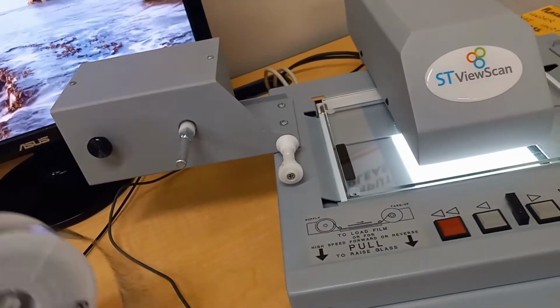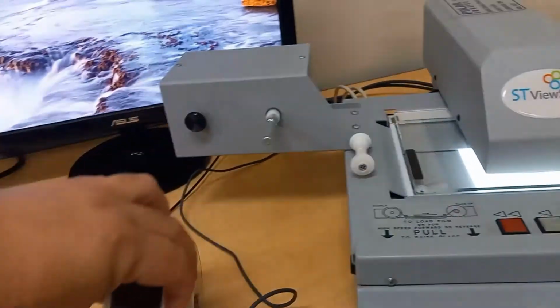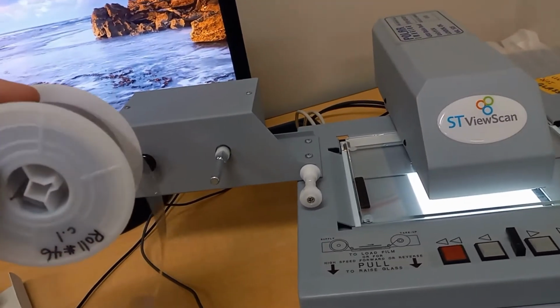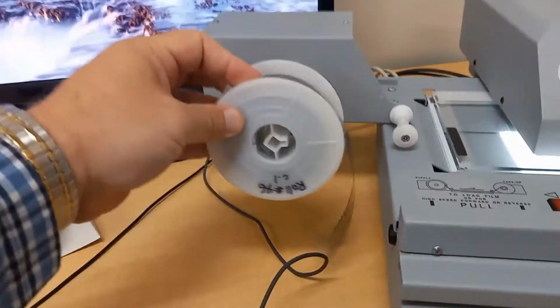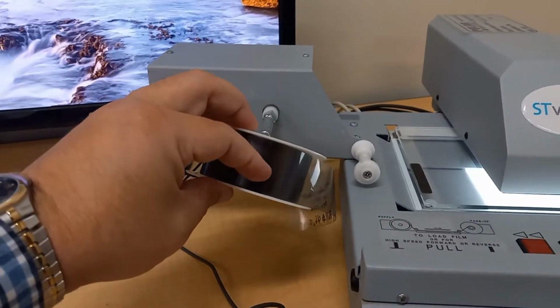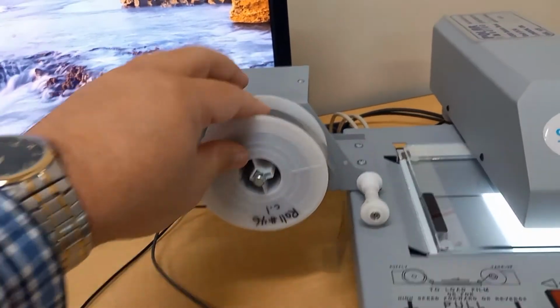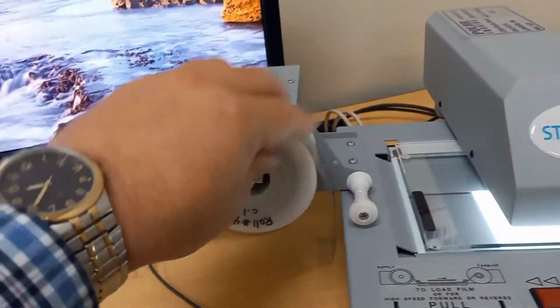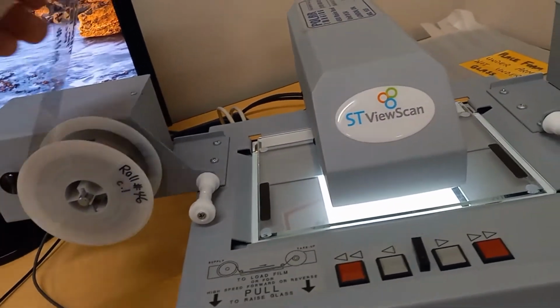Don't load it this way. Don't load it any other way. It has to be coming down from the top. And you just push the reel onto the spindle, okay? And it moves. It's locked there. That's good.